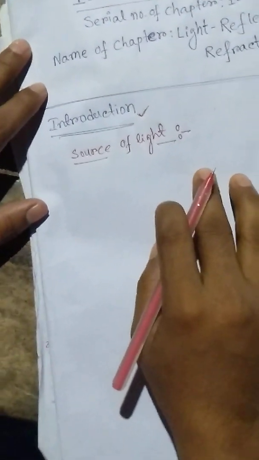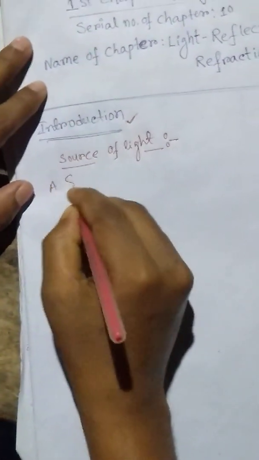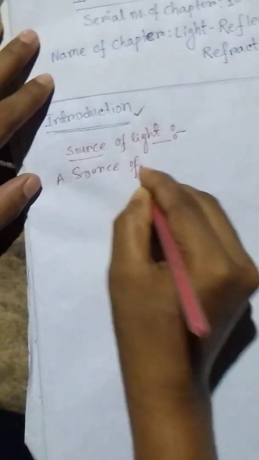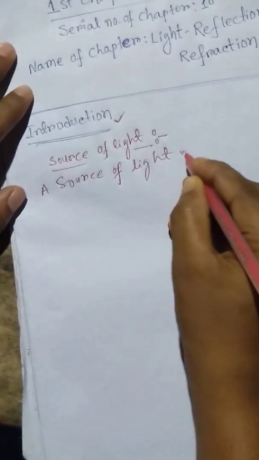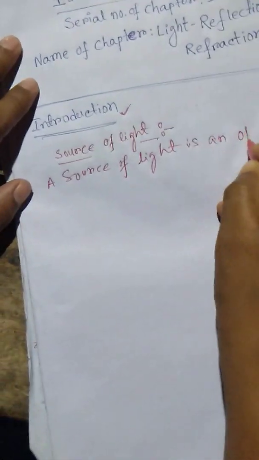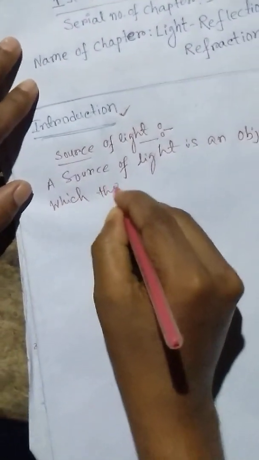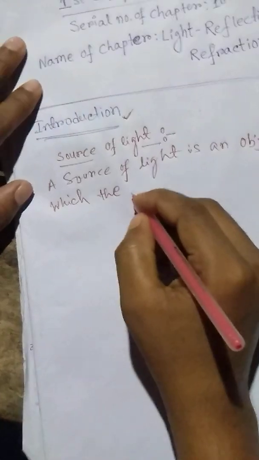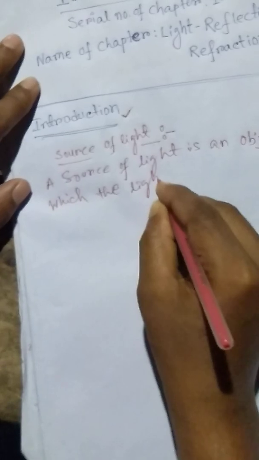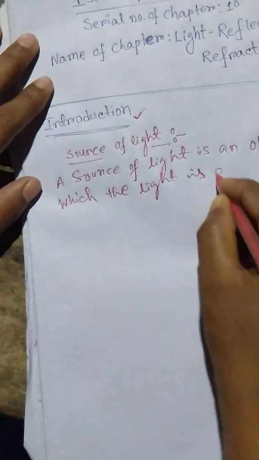A source of light is an object from which the light is given out.